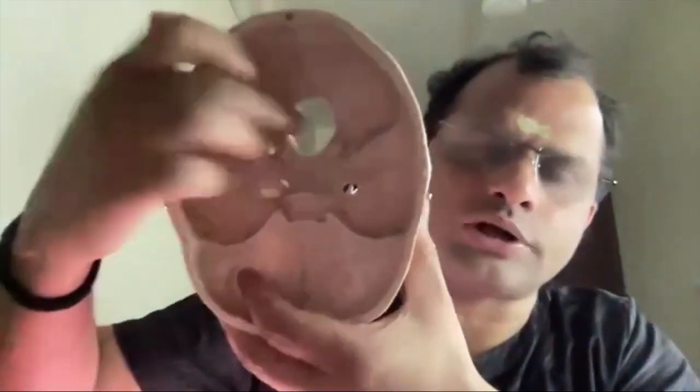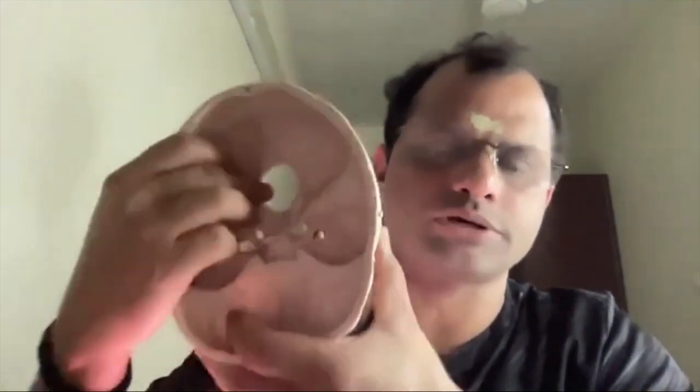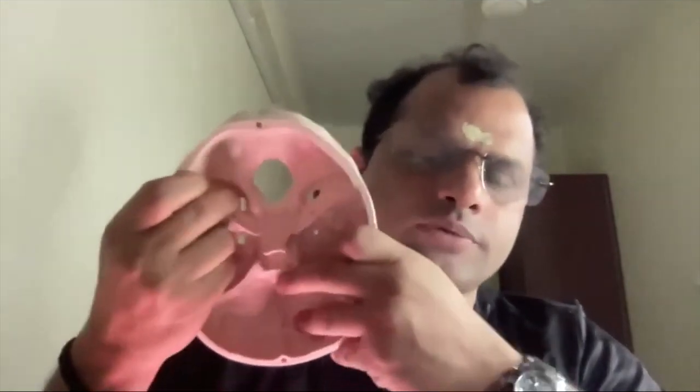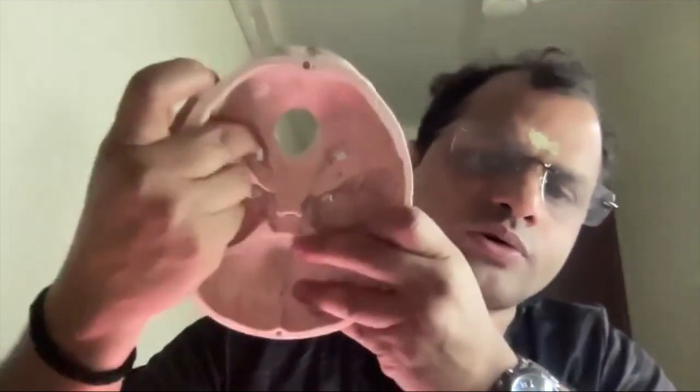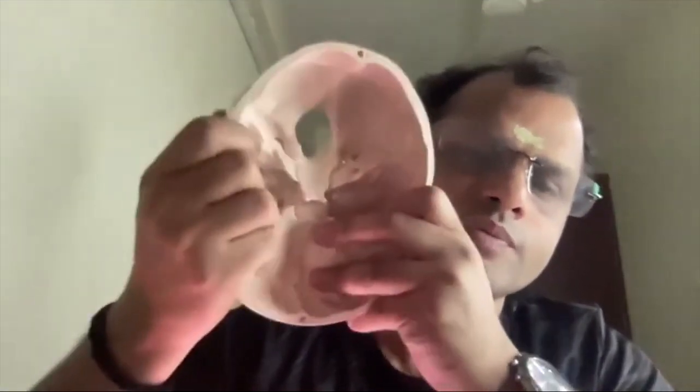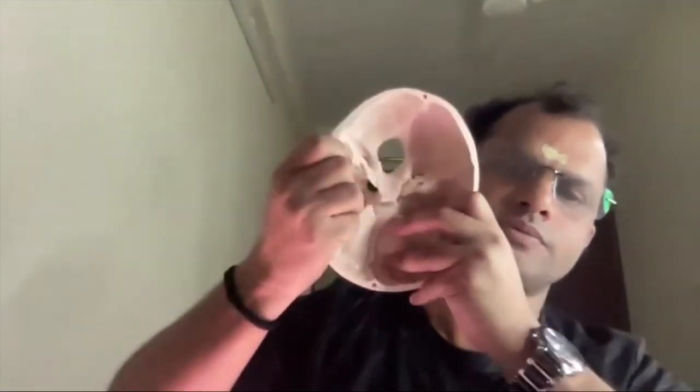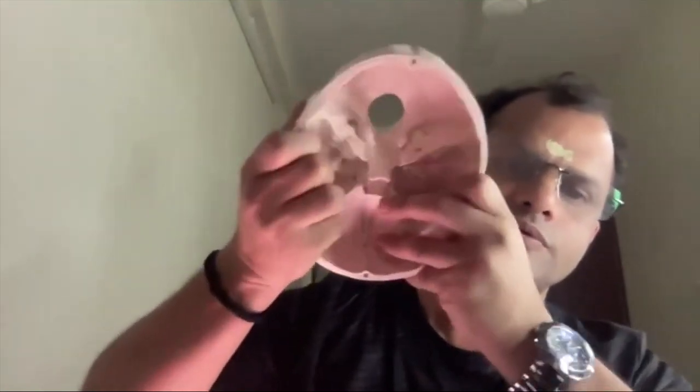The bigger hole, the name of this hole is foramen magnum. Foramen magnum means the spinal cord is taking exit. If you see on both sides of the foramen magnum, there is one hole. Can you see this hole? Is it visible? Yes. That is the jugular foramen.